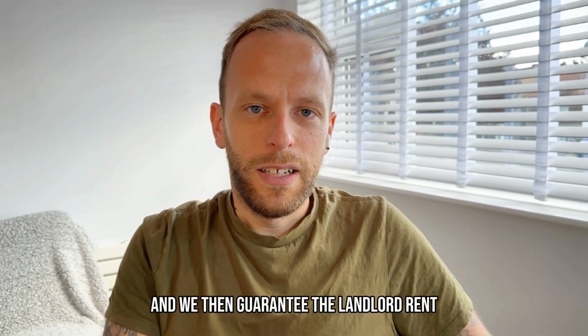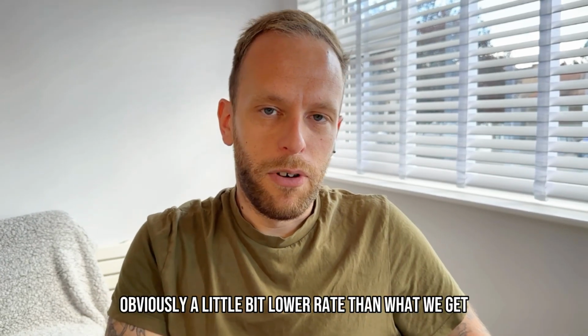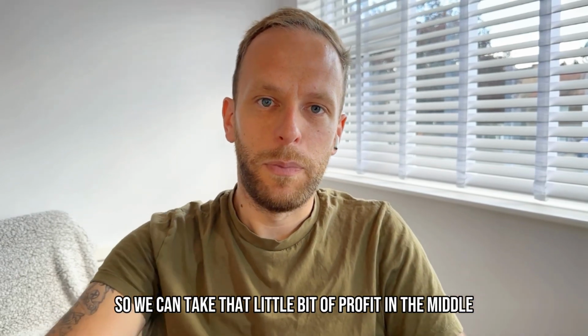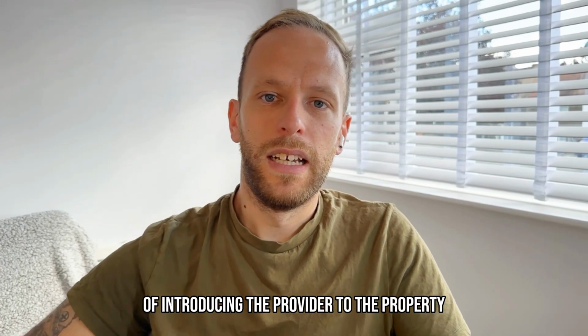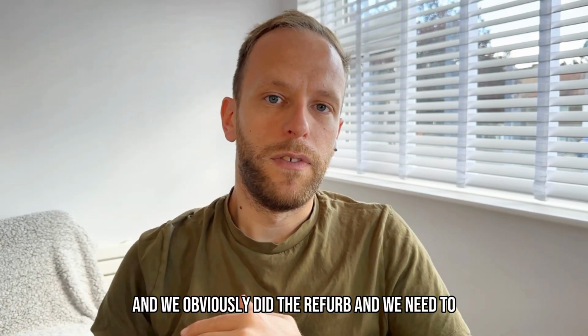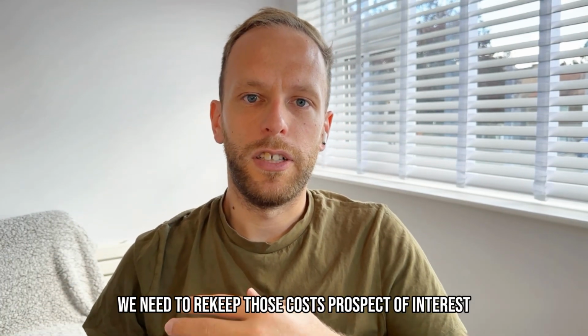And we then guarantee the landlord's rent, obviously at a little bit lower rate than what we get. So we can take that little bit of profit in the middle for our troubles of introducing the provider to the property, and we obviously did the refurb and we need to recoup those costs plus a bit of interest.